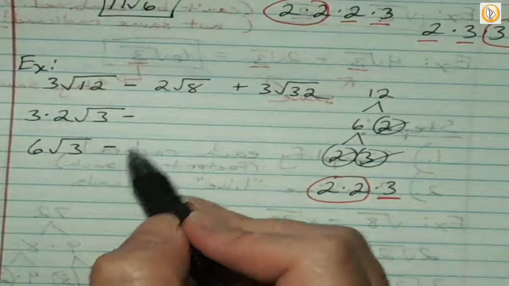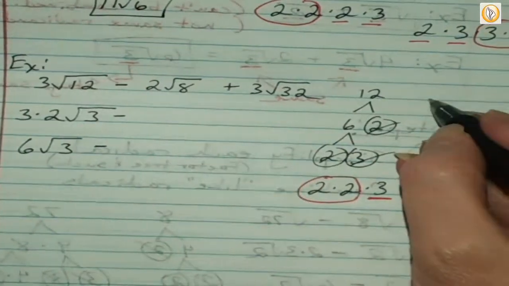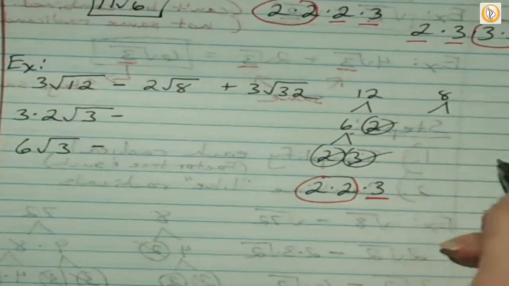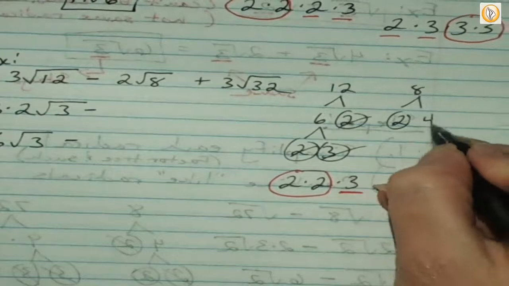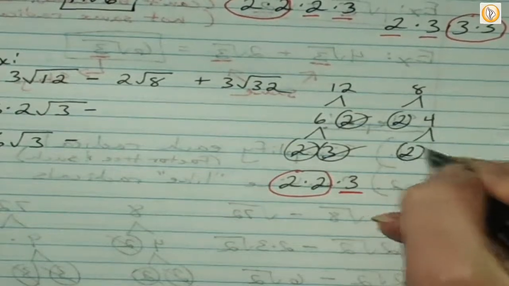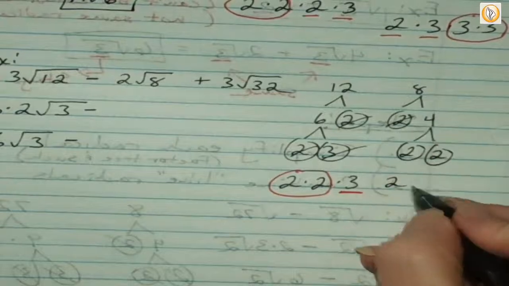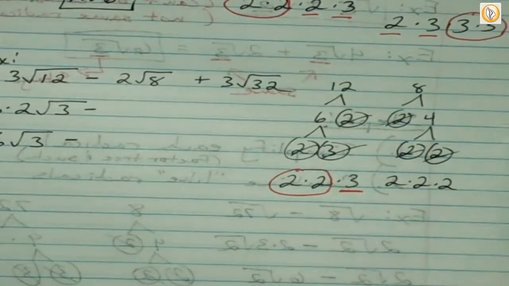I brought down my subtraction sign. Now we have to do this one. So 8, 2 times 4. And then 2 times 2. All right, so I have 2 times 2 times 2. What do I circle?